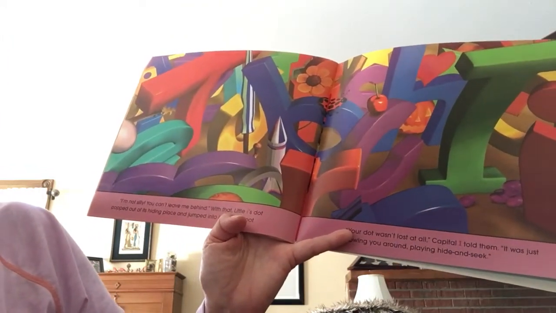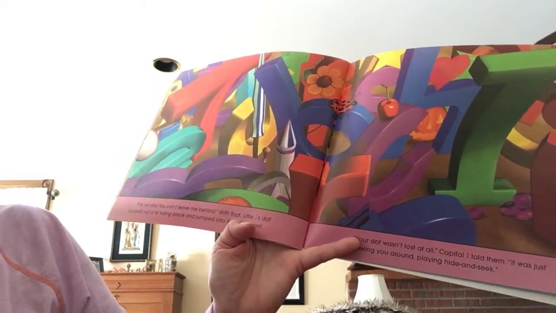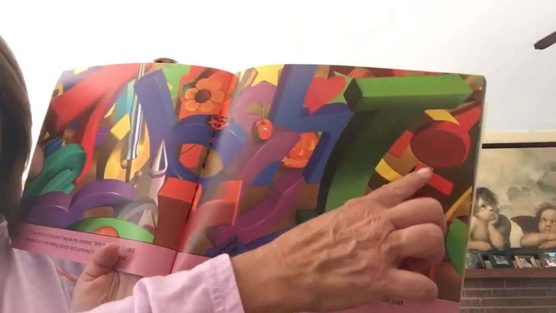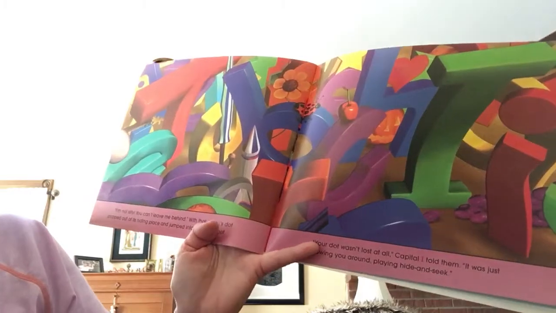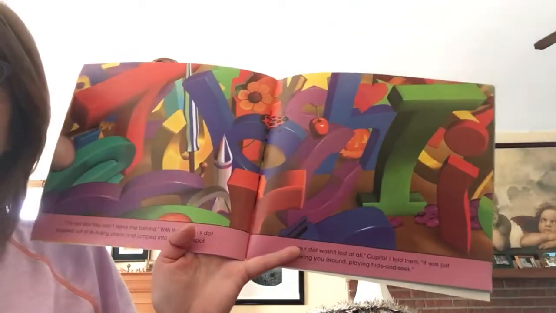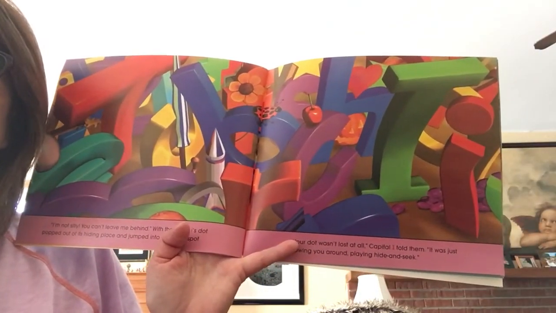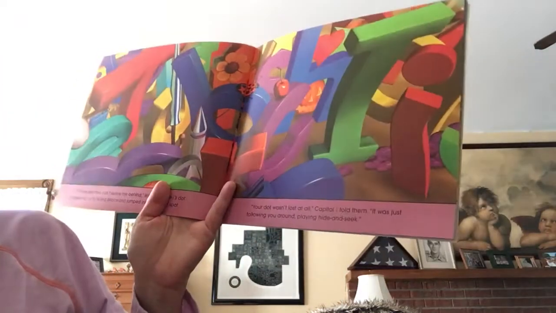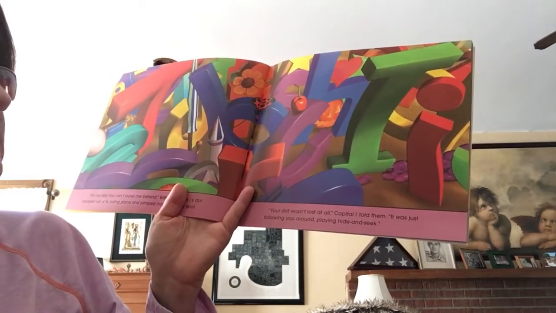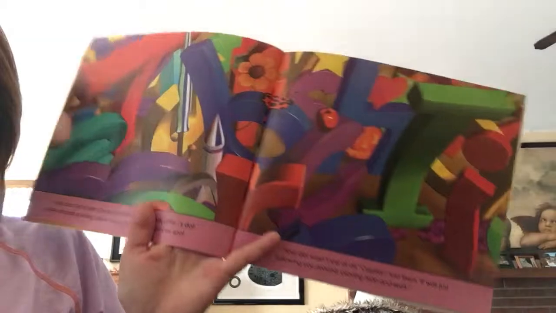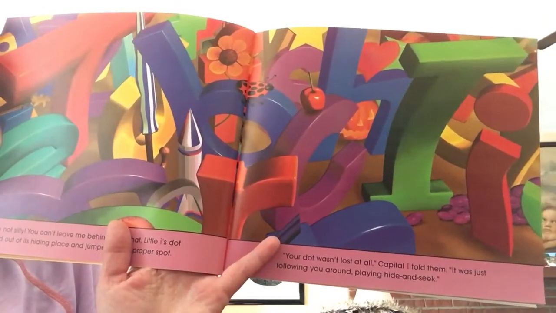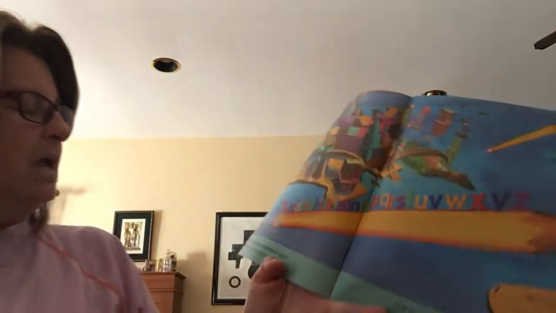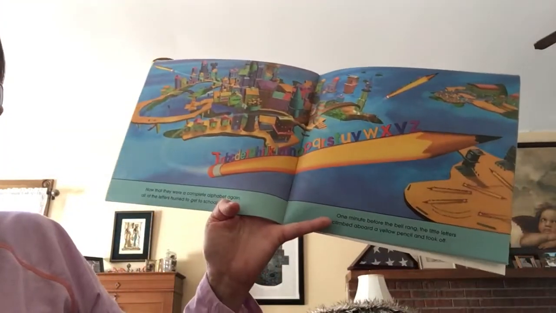And with that, little I's dot popped out of its hiding place and jumped into its proper spot. Your dot wasn't lost at all, capital I told them. It was just following you around, playing hide and seek. That wasn't nice of that dot to hide, though, was it? I don't think so. Now they were a complete alphabet again.